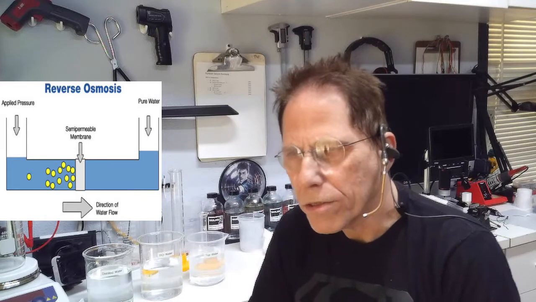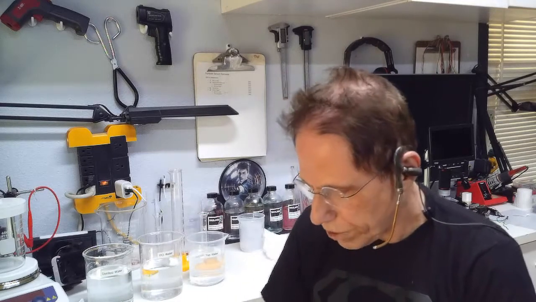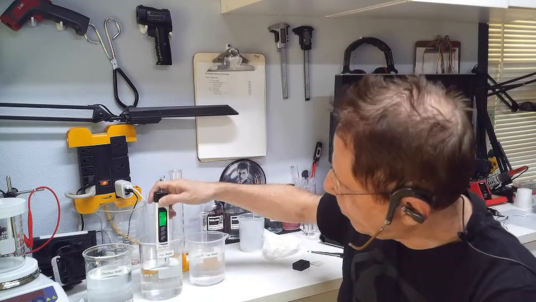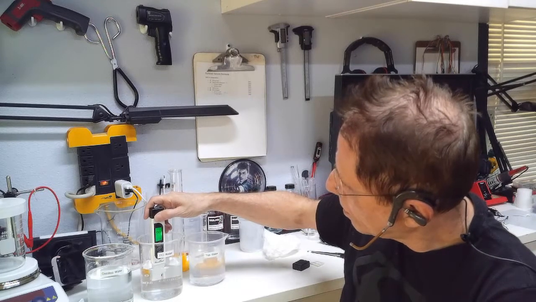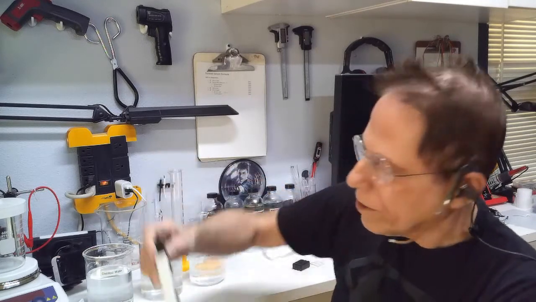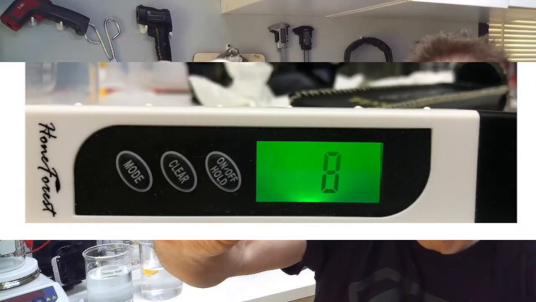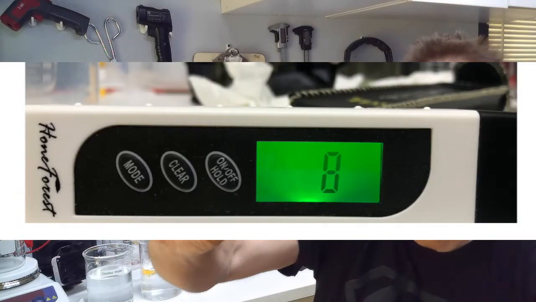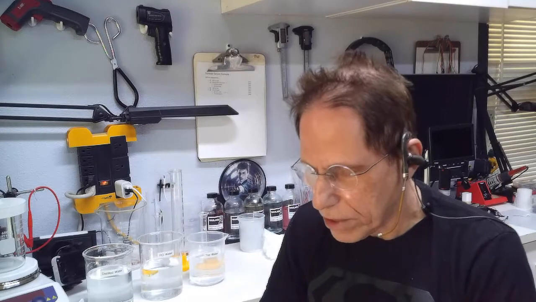And what can't fit through the pressure filter gets rejected and goes down the drain. That's called reverse osmosis water. We're going to do that one next. Okay, this one reads 8 parts per million. As you can see, the RO water is not completely empty of stuff.